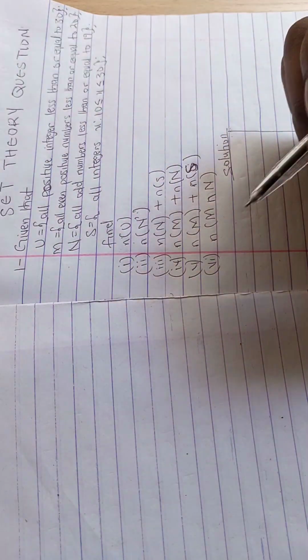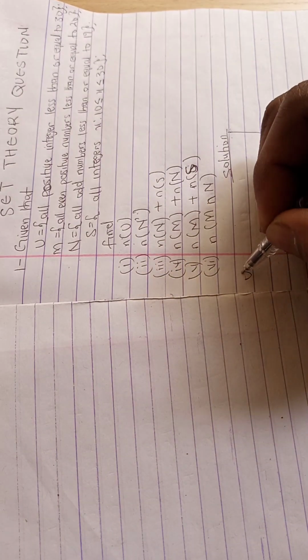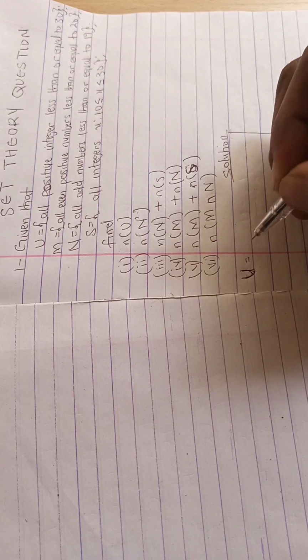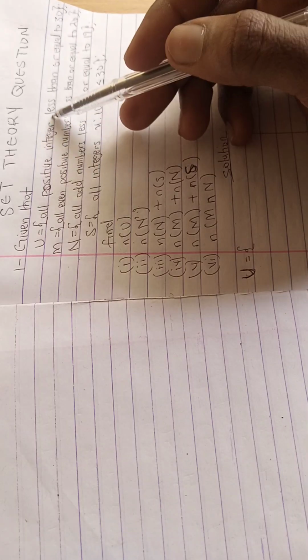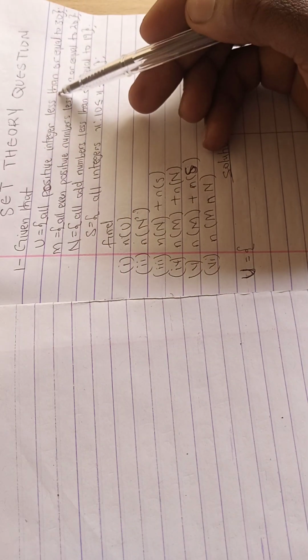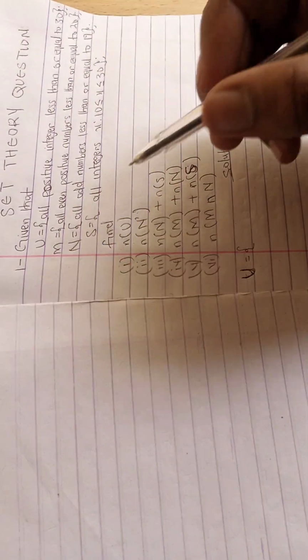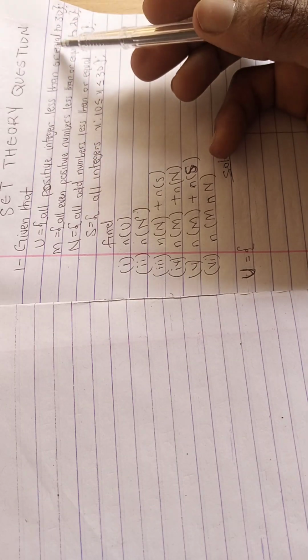We'll start with the universal set. The universal set U equals the elements inside. It said all positive integers less than or equal to 30. This is a very vital information: less than or equal to 30. It means that we're going to start counting all positive integers which are less than or equal to 30.